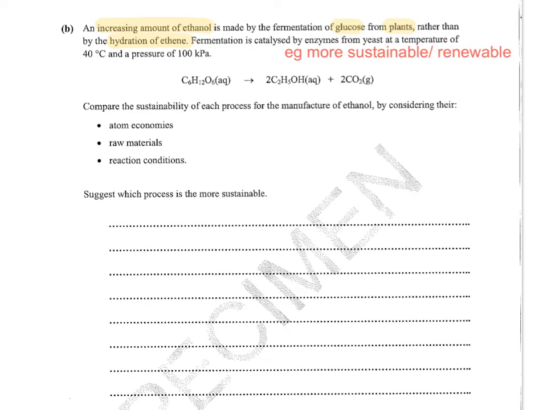So it says fermentation is catalyzed by enzymes. So enzymes, as we know, are biological natural catalysts. They're produced in cells of living things, from yeast in this case, at a temperature of 40 degrees C and 100 kilopascals. So a lot lower temperature and a lot lower pressure.